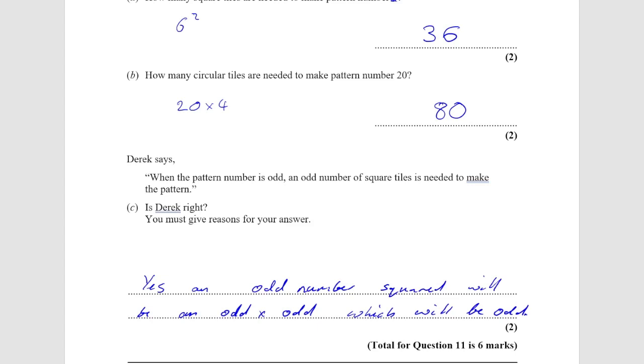When the pattern number is odd, an odd number is squared. Yes, there we go. I thought I said no.